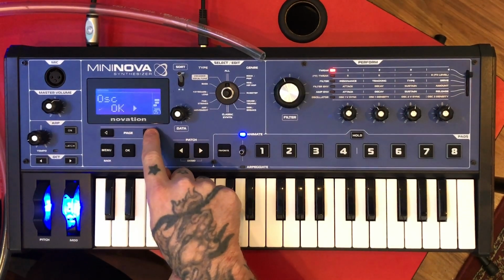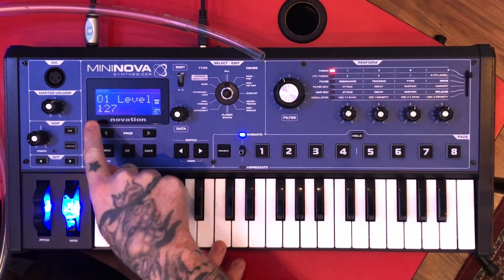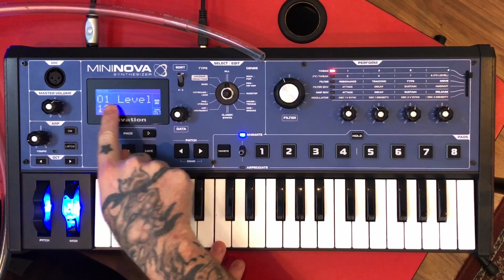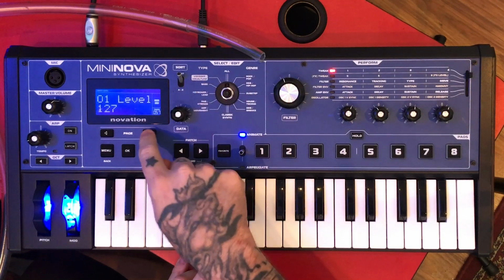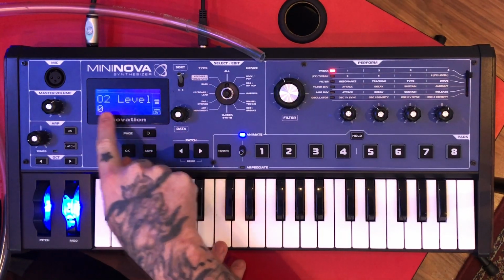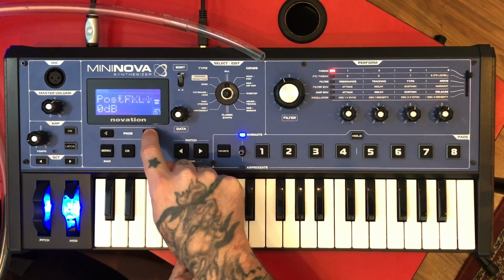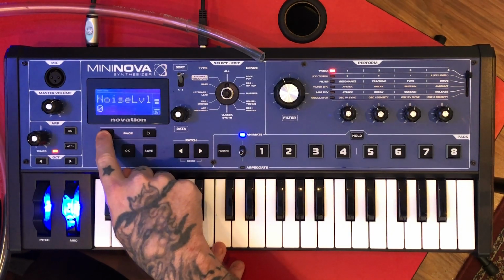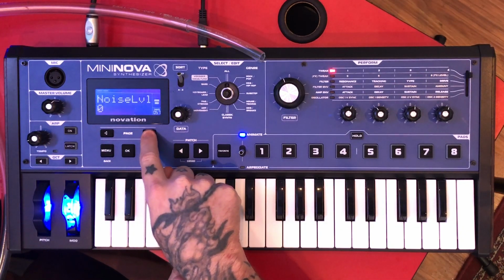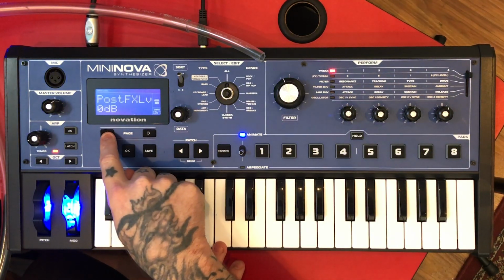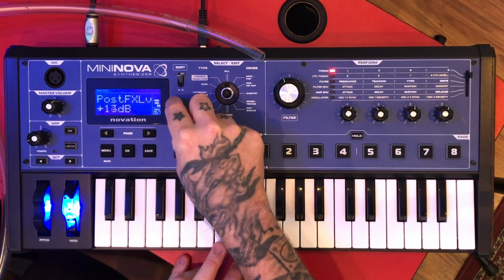Now we're gonna leave the oscillator section. We're going to the mixer section. Hit OK. This is 01 is the oscillator 1 or O1. And the level, we're gonna put that at 127. And then go to the right, we want oscillator 2 level at 0, oscillator 3 level at 0. The rest of this stuff, through here, all 0, which it will be on the initialized patch. And then we're going to go to post effects level and turn that up to +12.